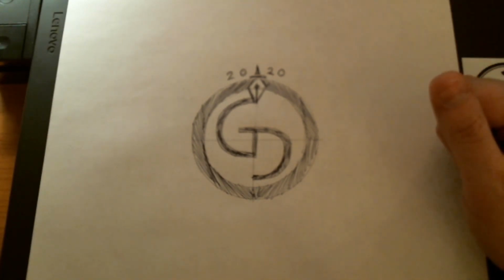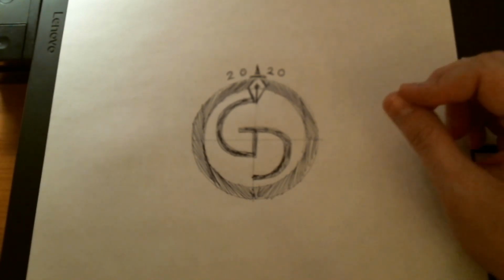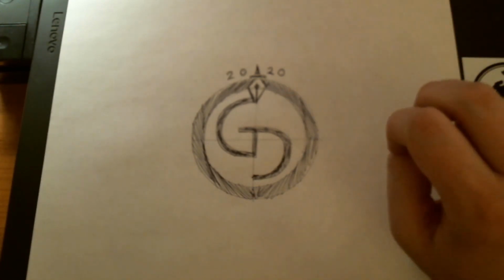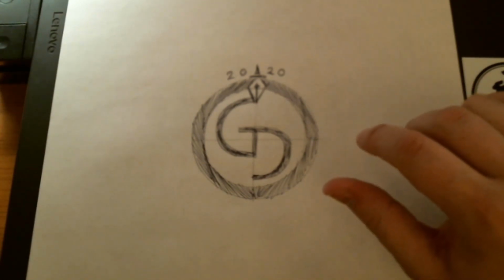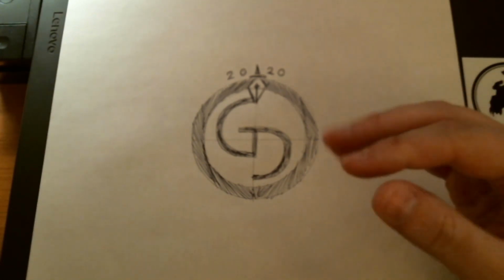We are going to move on to the next phase, which is vectorization. And I will have 2 videos. One will be doing this with Illustrator, the other will be doing this with Inkscape, depending on what software you prefer to use.